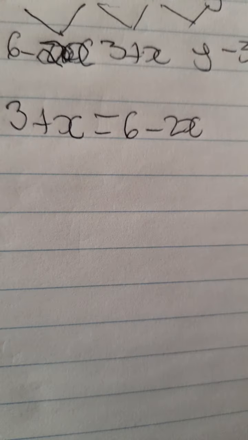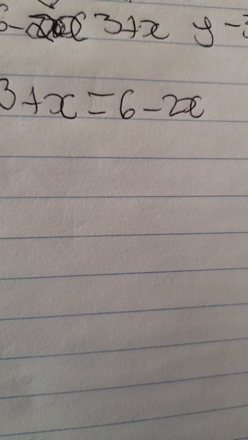Then to get the value of x and y, this is quite easy. Remember, this is 6 minus 2x there. So let me write my 2 there. So it's 6 minus 2x. So we are going to say t2 minus t1. So our t2 is 3 plus x equated to 6 minus 2x. So from here, we are going to solve for x.